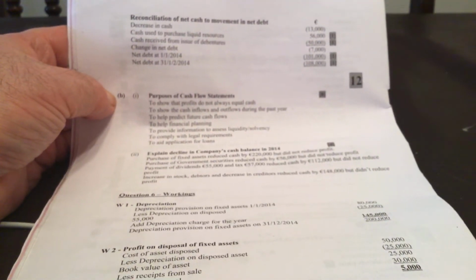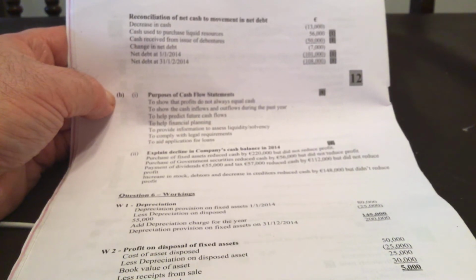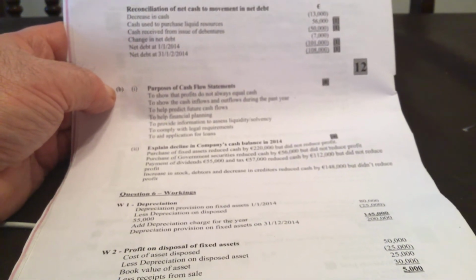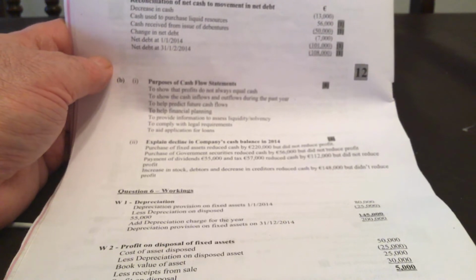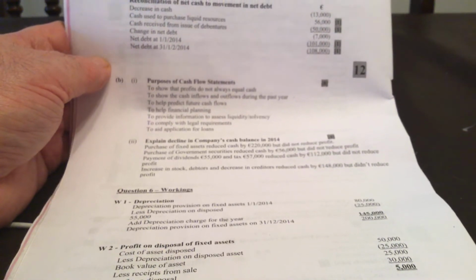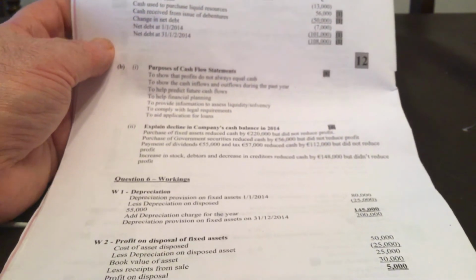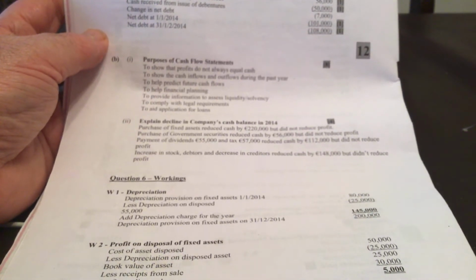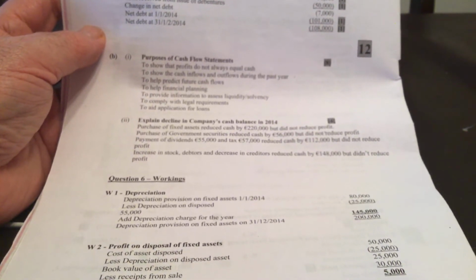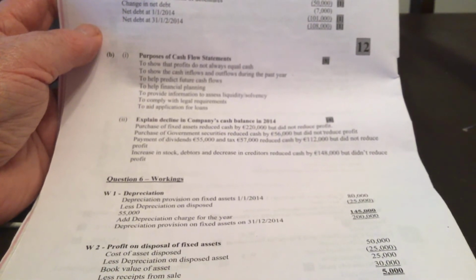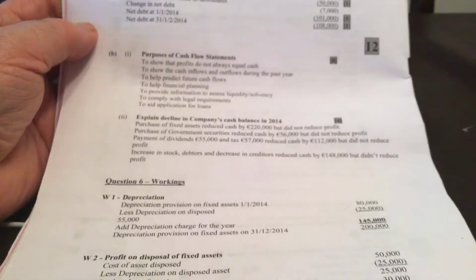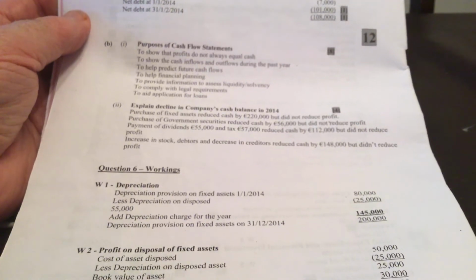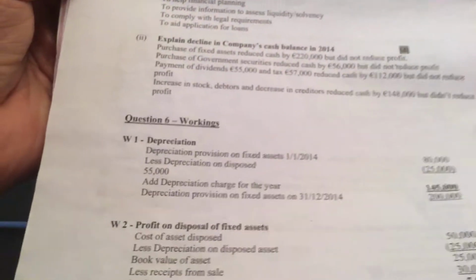Decrease in cash, which is minus 13,000. The purchase of liquid resources, 56,000, and cash received from the issue of debentures, 50,000, giving us a change in net debt of minus 7,000. And the opening net debt is 101, and so therefore the closing net debt is 108,000. Now it's only 5 marks going for that, but still it's important to know. Let's have a look then.